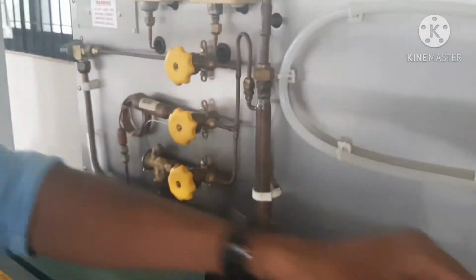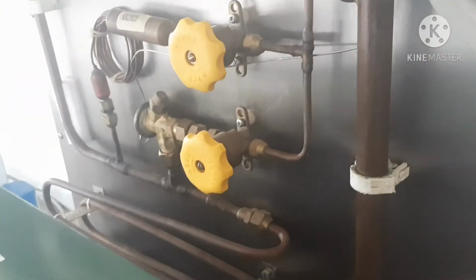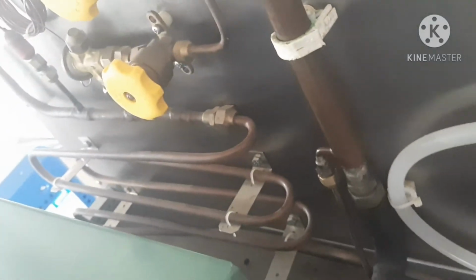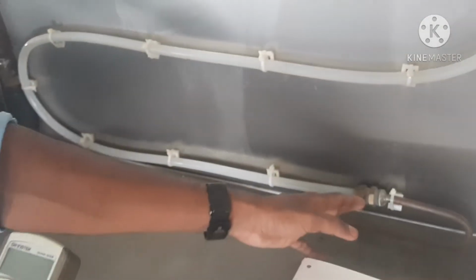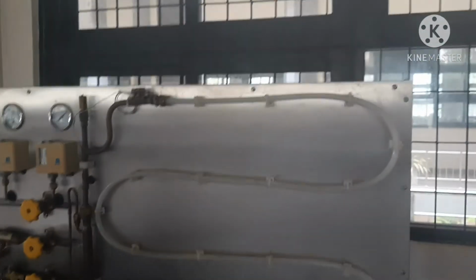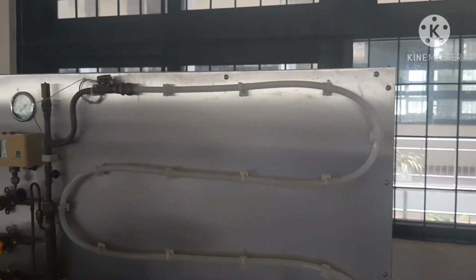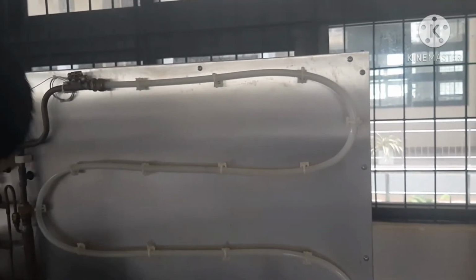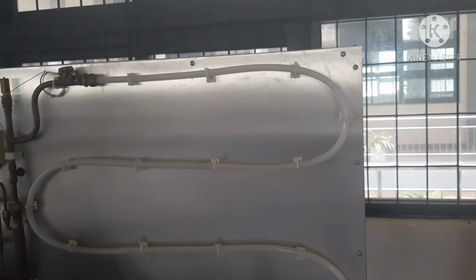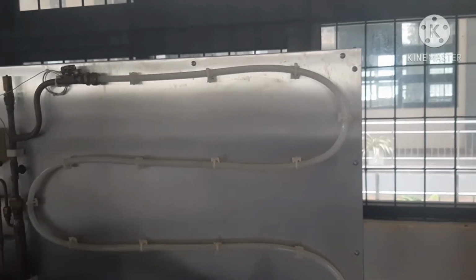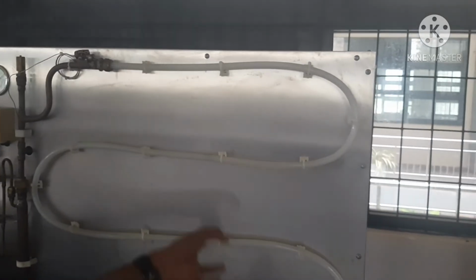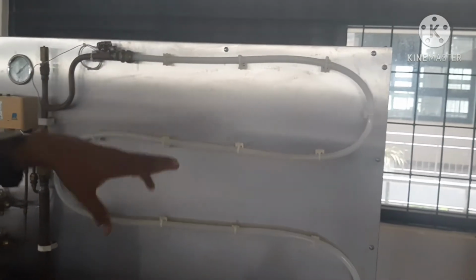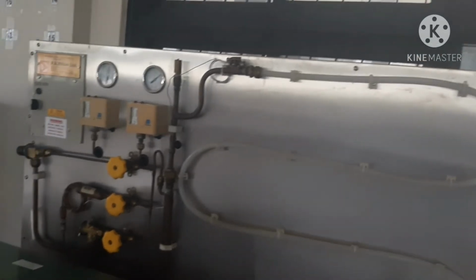Then from that expansion valve you can see the refrigerant will flow to the evaporator. And here you can see the evaporator is made of a transparent tube. I think you all understood this cycle. The complex thing here is the heat exchanger. That is the thing you have to understand.